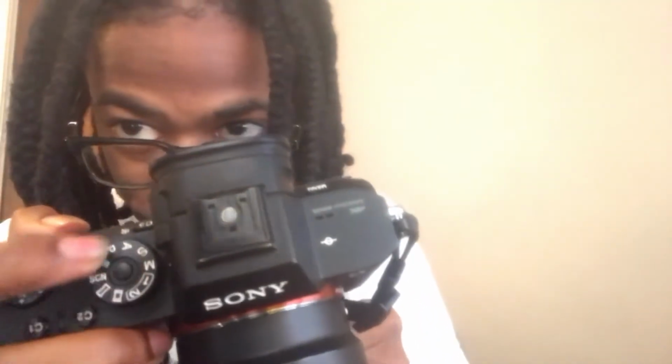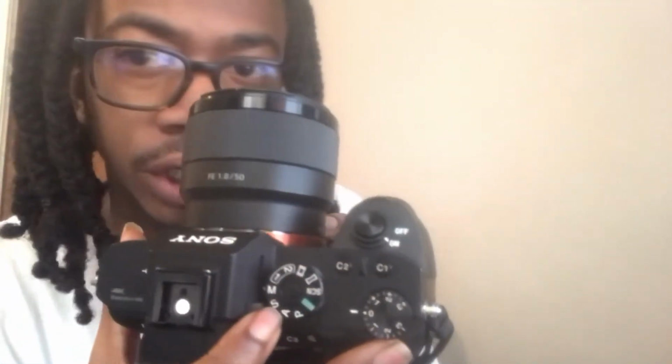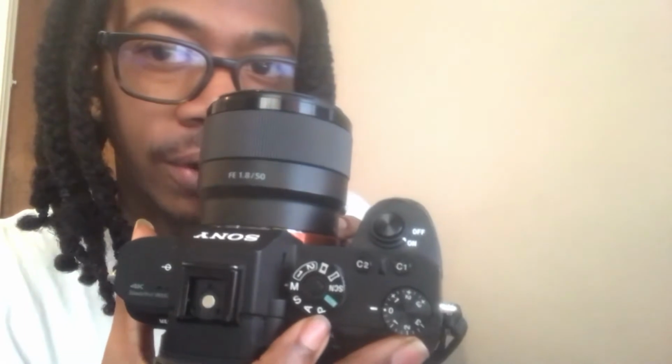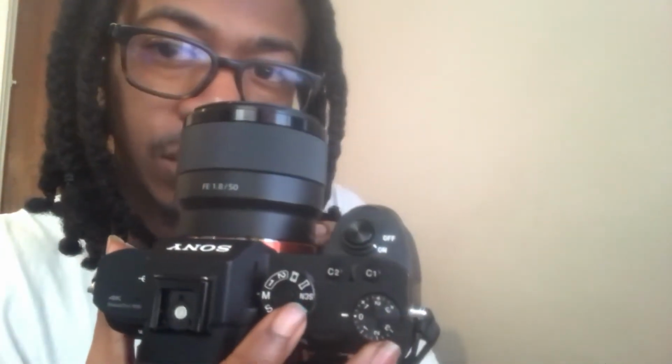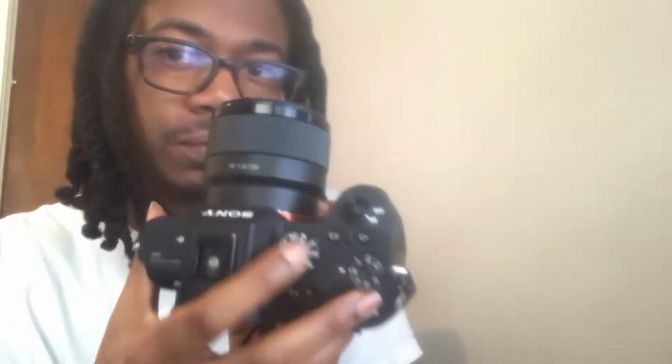And then we're going to talk about just a few of these functions on this knob. So you got M, that stands for manual, S stands for shutter, and priority program. And you got auto, you get your video, and you get your other few functions on there.